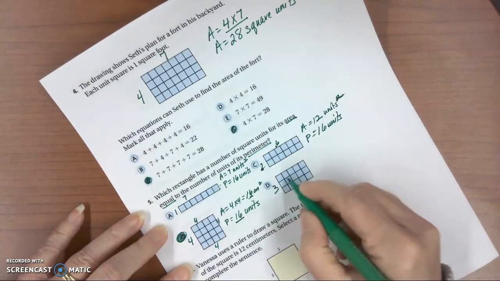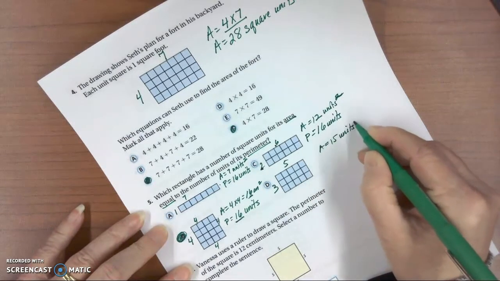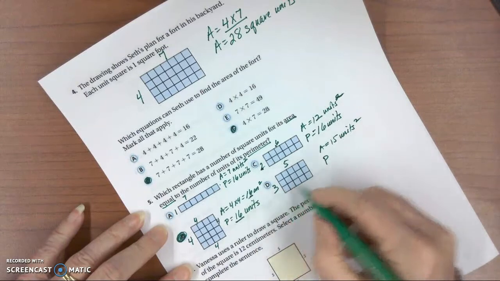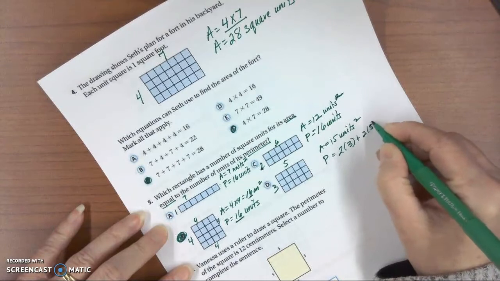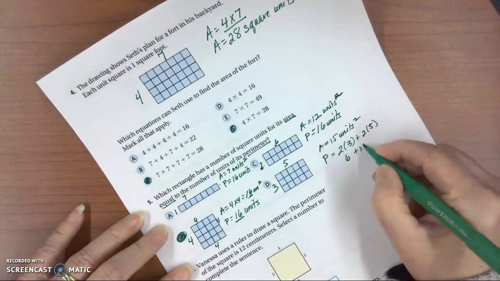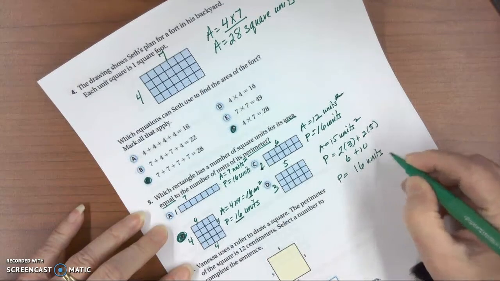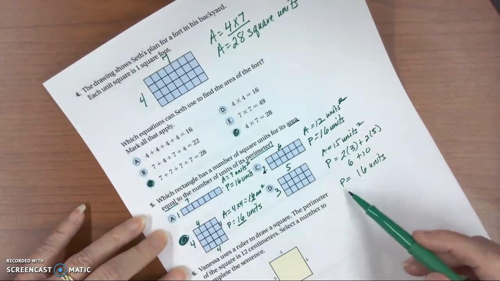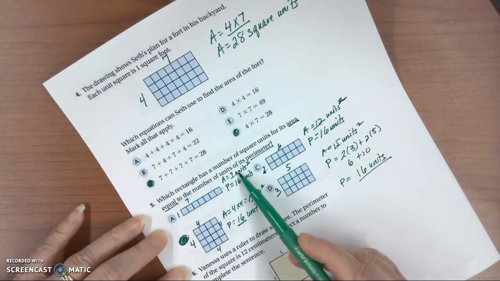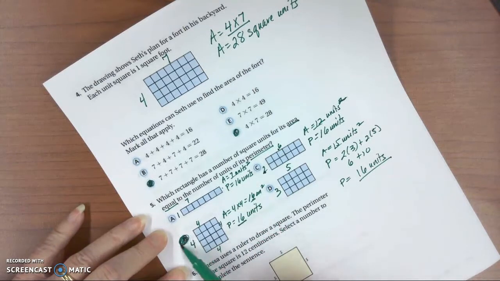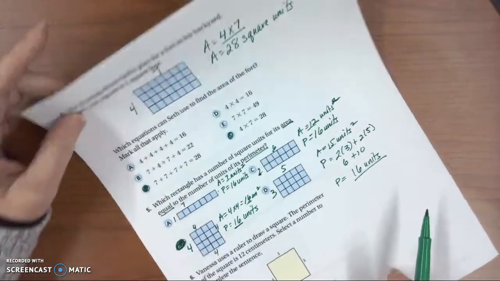For D, you have a 3 by 5, so the area would be 15 units squared. And the perimeter would be, I'll go ahead and write it out, 2 times 3 plus 2 times 5. 2 times 3 is 6. 2 times 5 is 10. So your perimeter is still 16 there, 16 units. So notice that in each of these examples, the perimeter is 16, but the area is different. So the one that has the same area and same perimeter is the square, letter B.